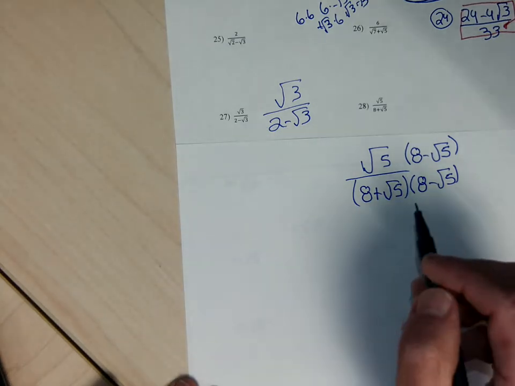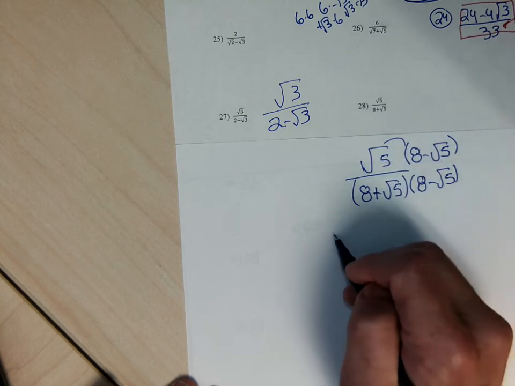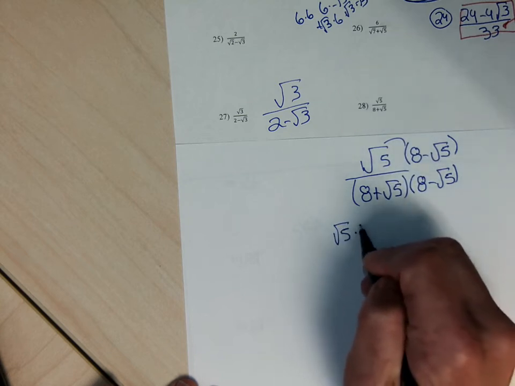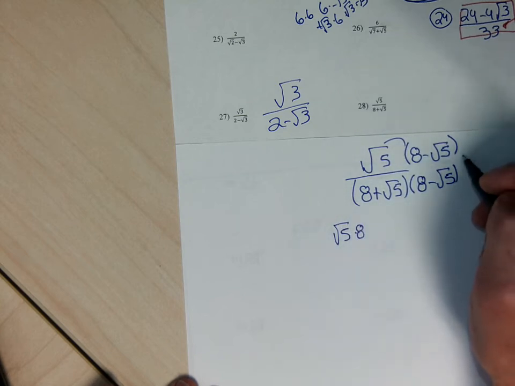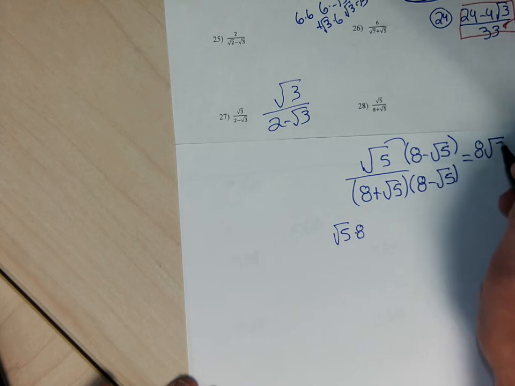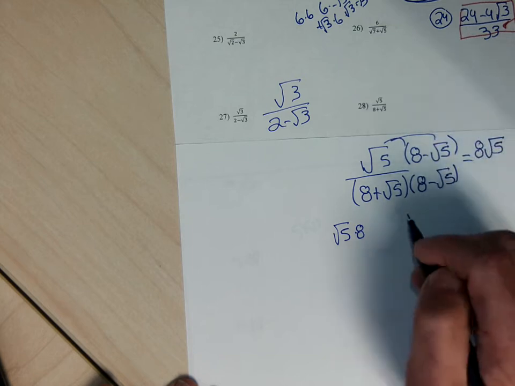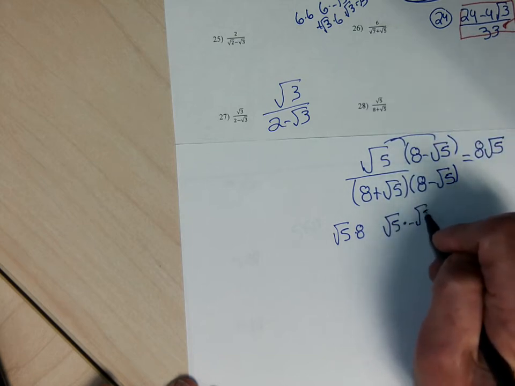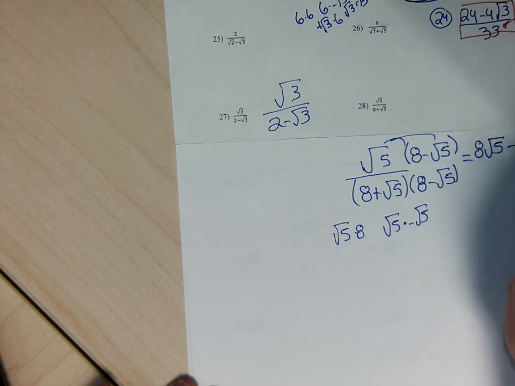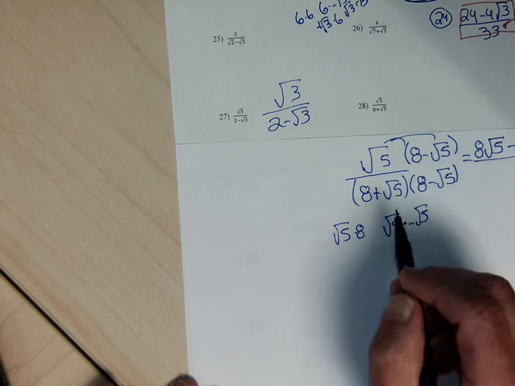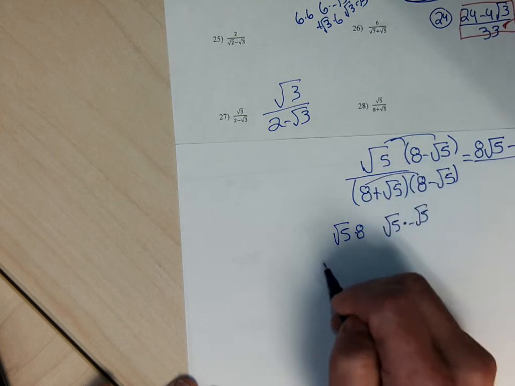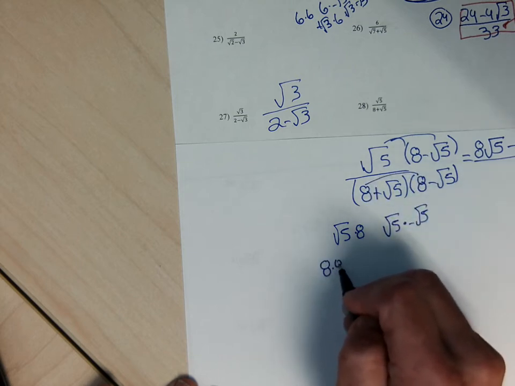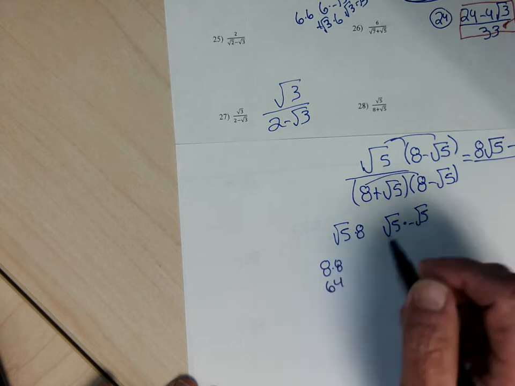Now I'm going to do the numerator. In the numerator, I do the square root of 5 times 8. Those are one outside a radical, one under a radical. I just leave them written next to each other. And next multiplication, positive rad 5 times minus rad 5. Positive times a negative is a negative. I multiply the 5's together. In my denominator, I do 8 times 8, which is a 64.